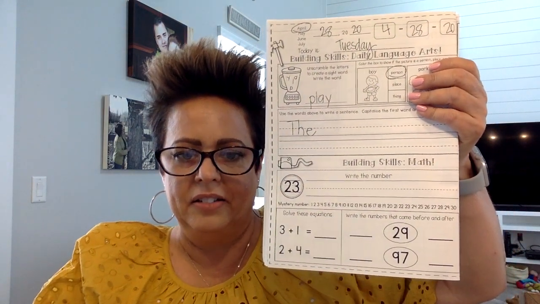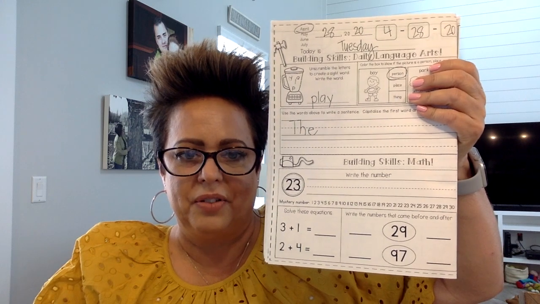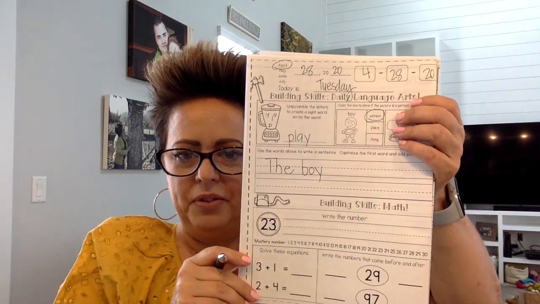My first word is the. If you're writing my sentence, make sure you have an uppercase T, lowercase letters for the rest. The, finger space, boy. We see the word boy above the picture of the boy.